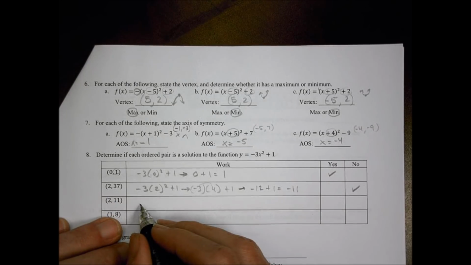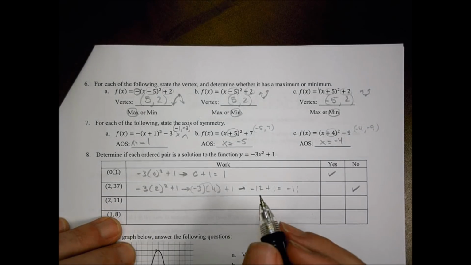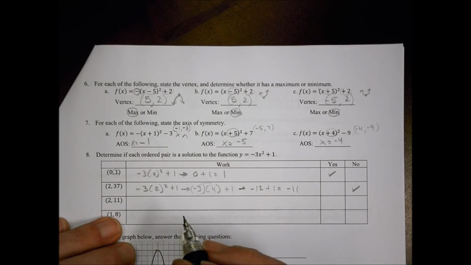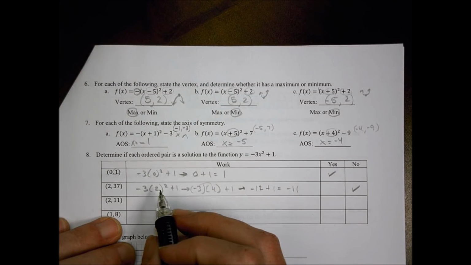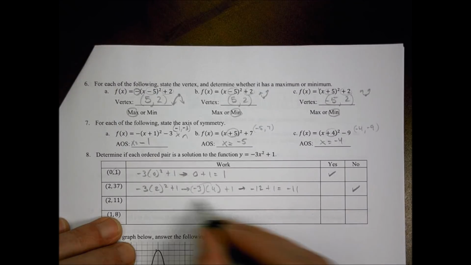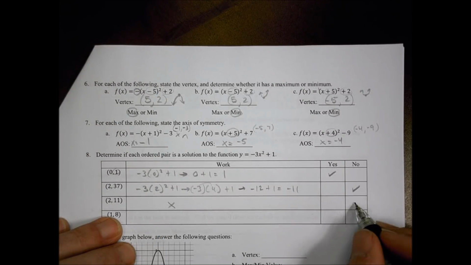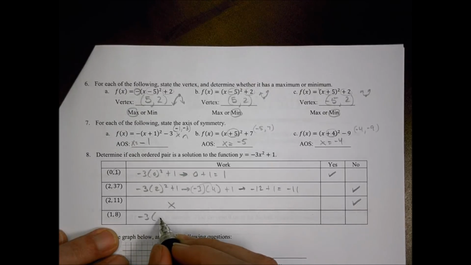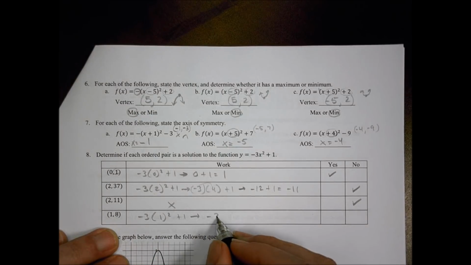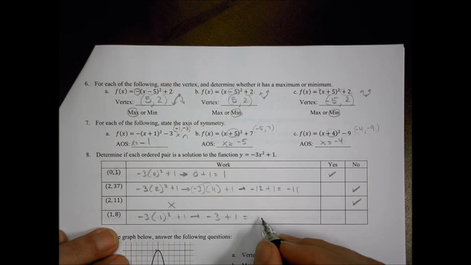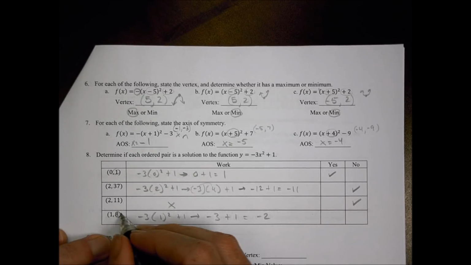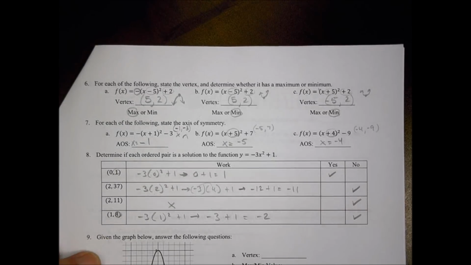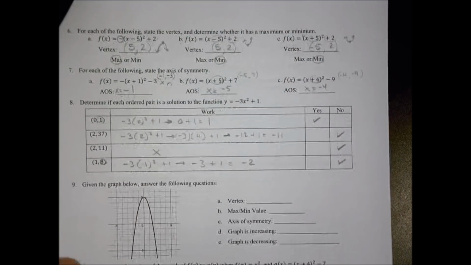For the next one, we don't really need to do that because we just did 2, so it seems kind of silly. We just did it there and proved that it's -11, so that's also going to be a no. And here we have 1, so we'll do -3 times 1 squared plus 1. So 1 squared is 1. 1 times -3 is -3 plus 1. -3 plus 1 is -2. Does that equal 8? No, it does not. All right. Next one, number 9.